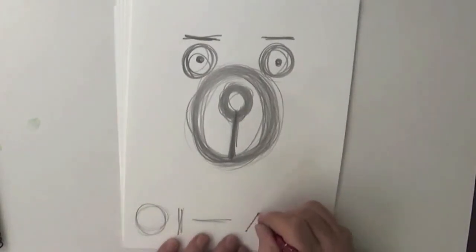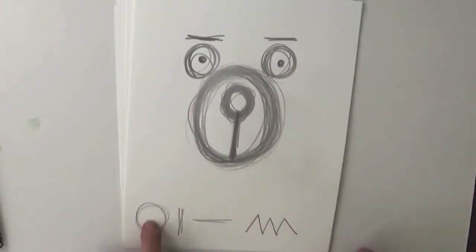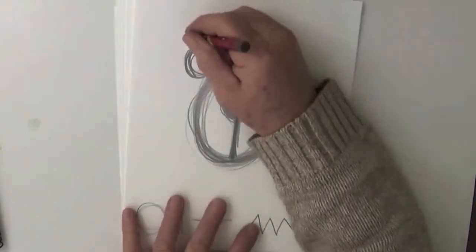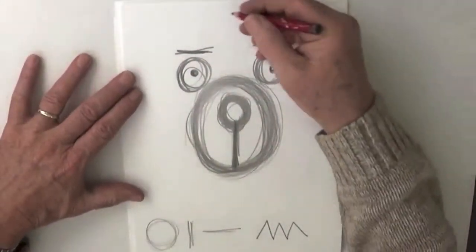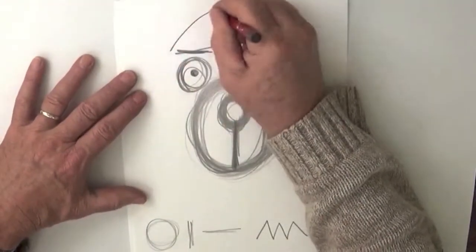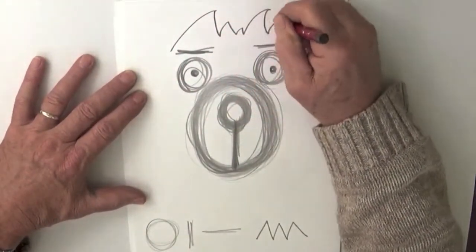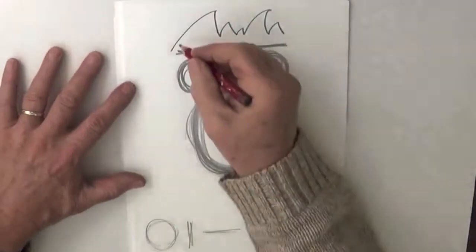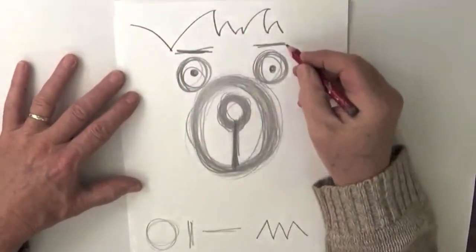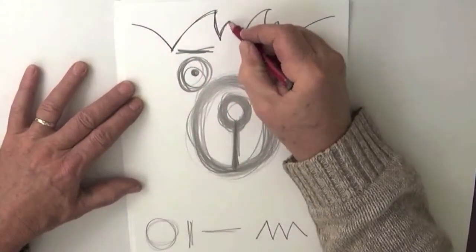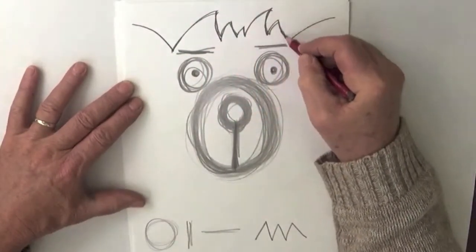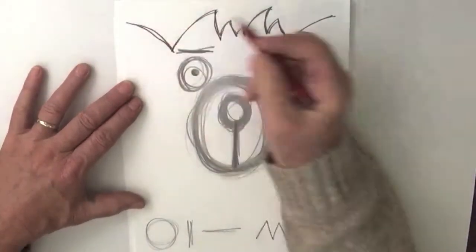We have to get a zigzag. Round and round, up and down, back and forth, zigzag. But I'm going to add a little character to my zigzag. I'm not just going to put a zigzag in. I'm going to put a zigzag across the top like that. Then one big one over there and one big one over there. So zig, zag, over there and over there.